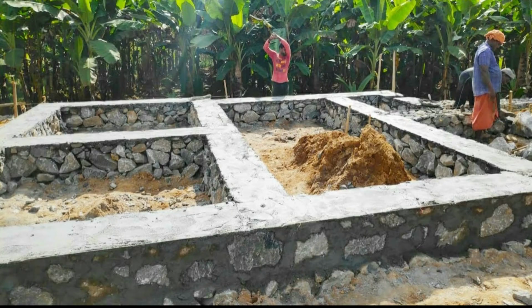Whereas, if it is a rubble foundation, the foundation width is 60 centimeter and basement width is 45 centimeter.